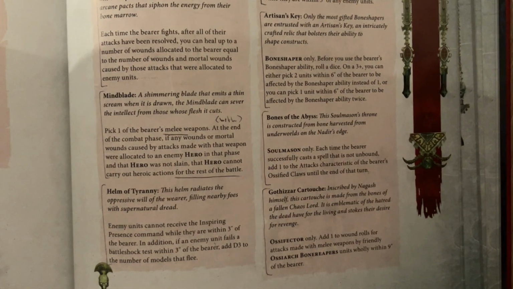All right, Bones of the Abyss, Soul Mason. So this was the guy that's the 2-caster, knows the whole lore, and was giving +1 to wound to a certain number of units. Each time the bearer successfully casts a spell that is not unbound, add 1 to the attacks characteristic of the bearer's ossified claws until the end of that turn. Oh, come on.